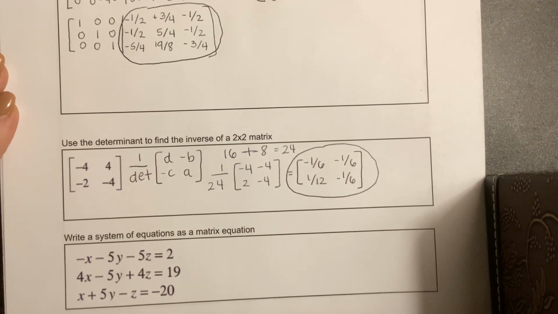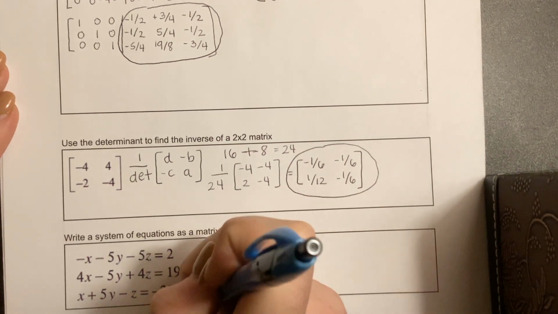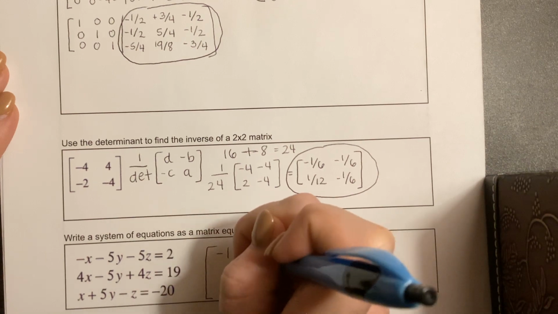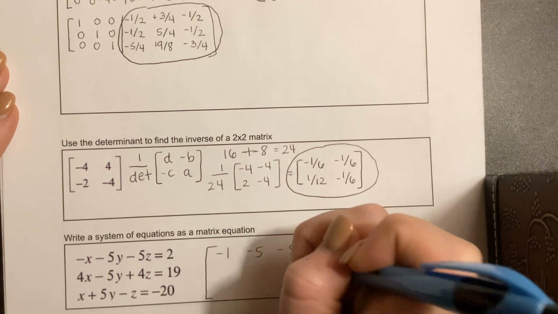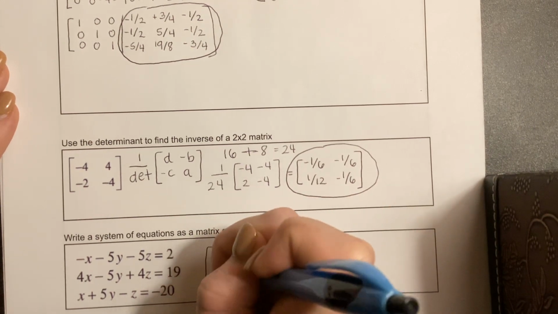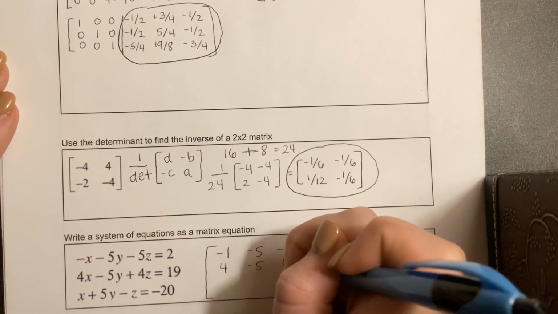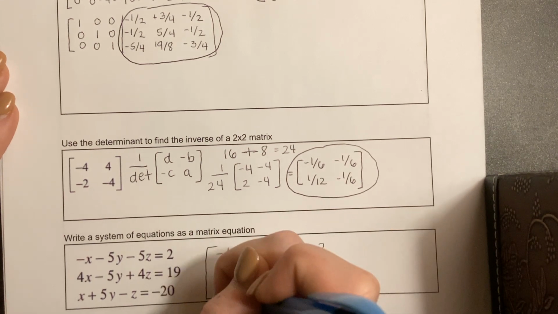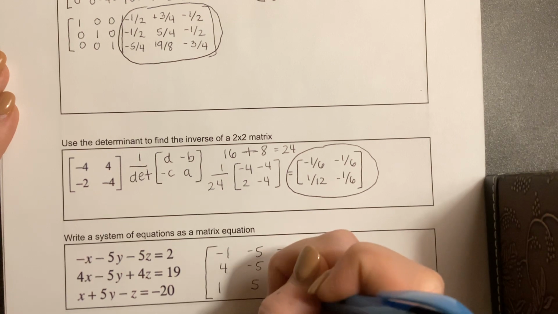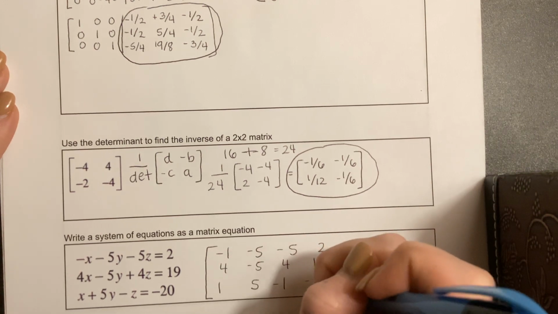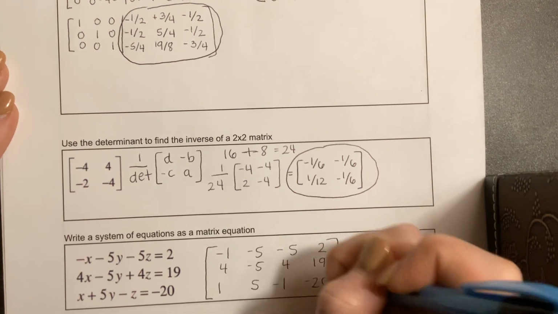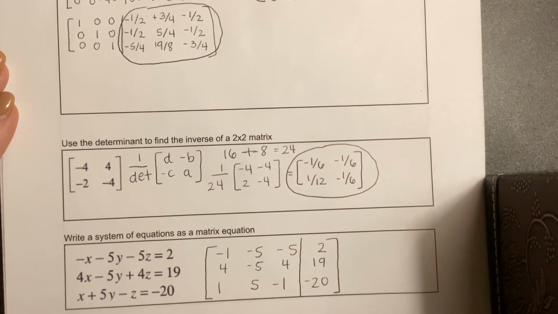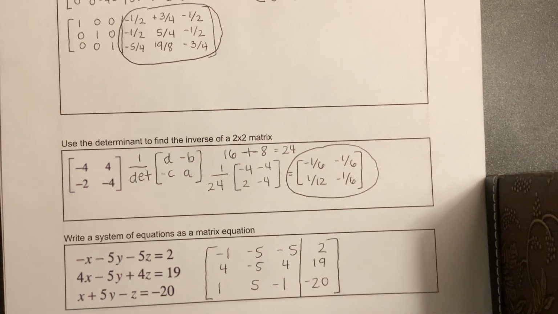Next, write a system of equations as a matrix equation. This is just pulling over your coefficients. So this would be negative 1, negative 5, negative 5, 2, positive 4, negative 5, positive 4, 19, 1, 5, negative 1, negative 20. You need to make sure that they're in standard form. So if they're not in standard form, you need to adjust that and make them all XYZ equals a number.